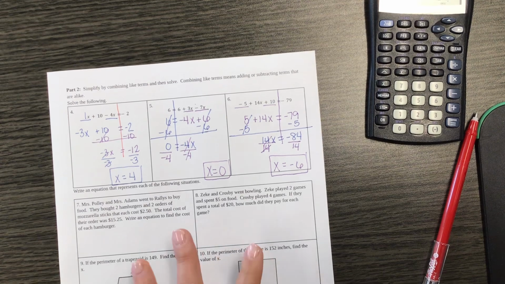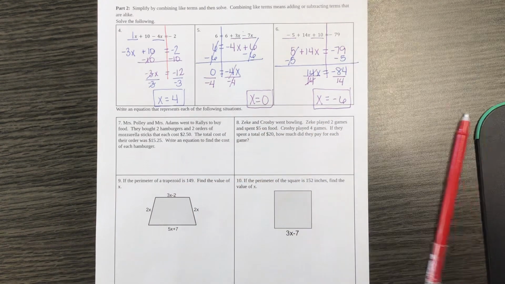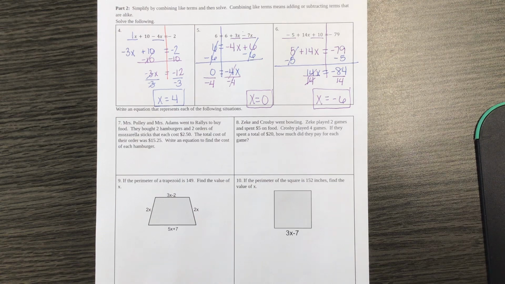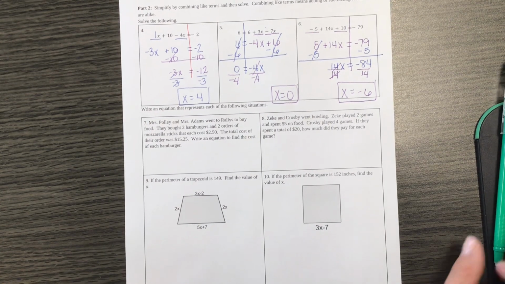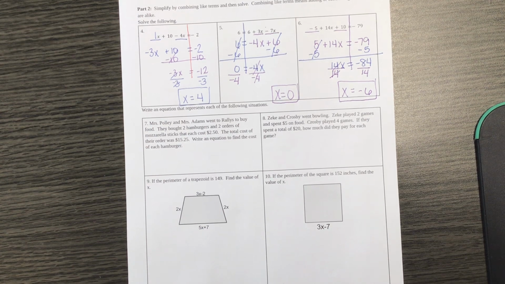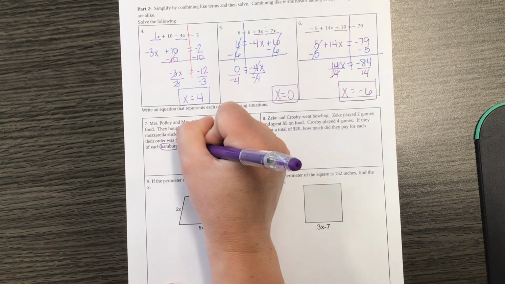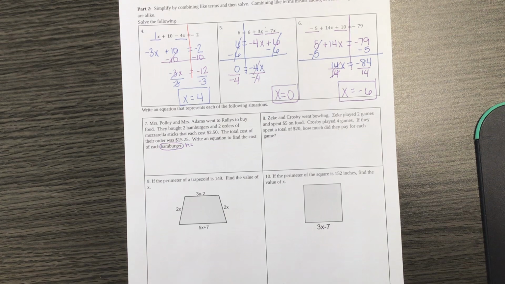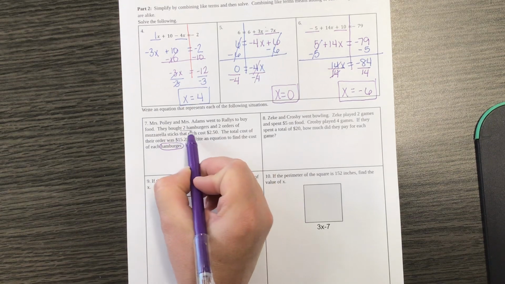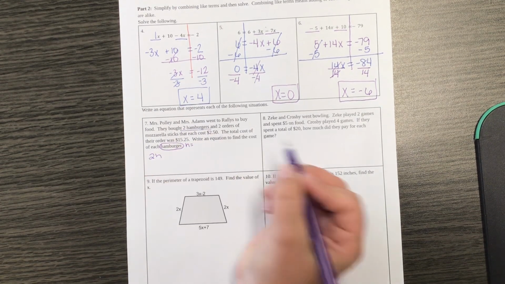All right, now we're going to put all of this together into some word problems, starting with number 7. It says that Mrs. Polly and Mrs. Adams went to Rally's to buy food. They bought 2 hamburgers and 2 orders of mozzarella sticks that each cost $2.50. The total cost of their order was $15.25. Write an equation to find the cost of each hamburger. So we don't know the price of the hamburger. So let's let H be our hamburger. That's going to be the variable that we choose here. We're going to start by buying 2 of those, 2 hamburgers, so 2H.